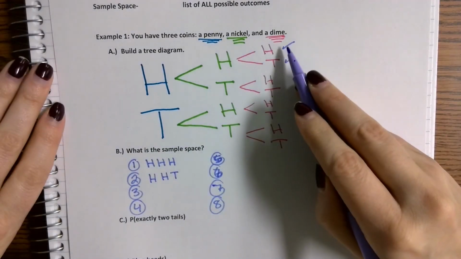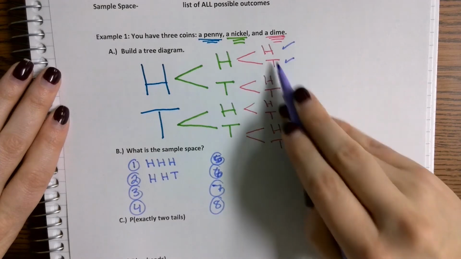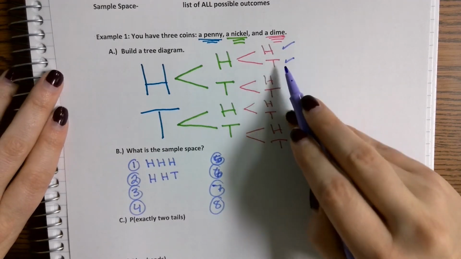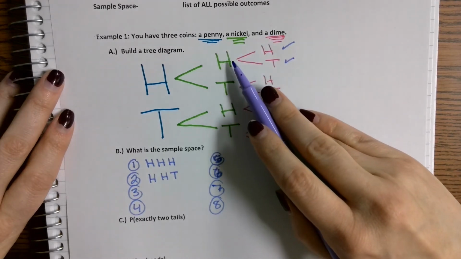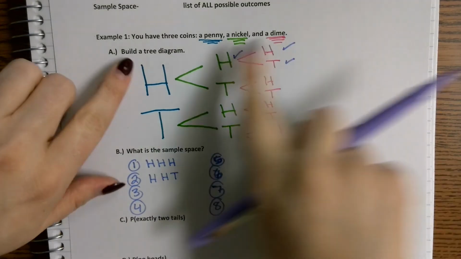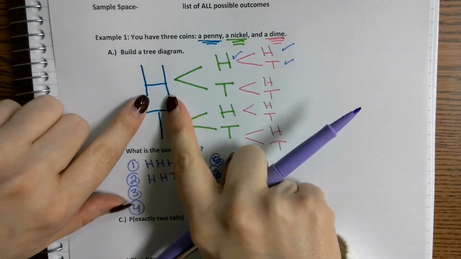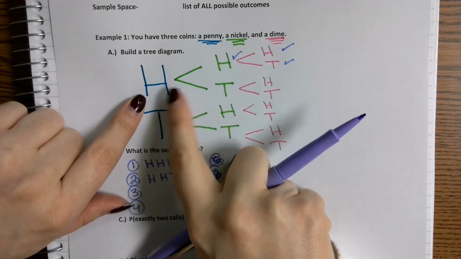Now notice I'm putting a check mark by these 2 to know, okay, I finished using this. Now since I've finished using both of these, what does that mean I'm now done with? The green head. So I'm going to put a check mark by that, knowing I'm done with the green head. Does that mean I'm done with this blue head? No. Why not? Because there's still a green tail, right? So now let's move on to that.